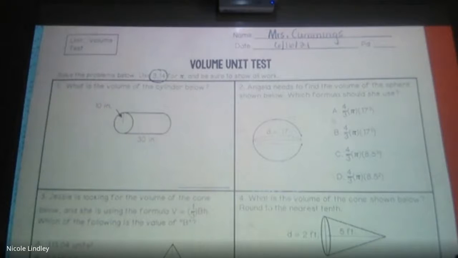Guys, match the shapes to the picture. Cylinder, match the words to cylinder. If you're waiting for me, you just gotta wait, because I'm not gonna skip around.